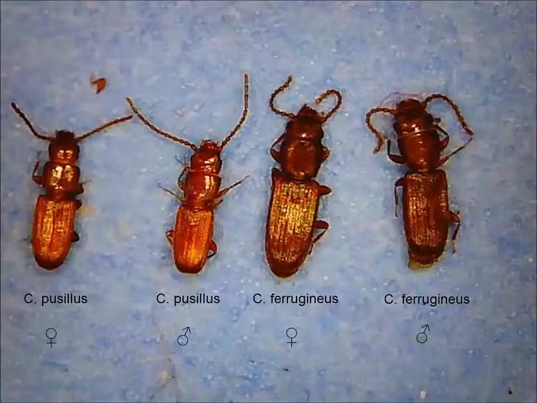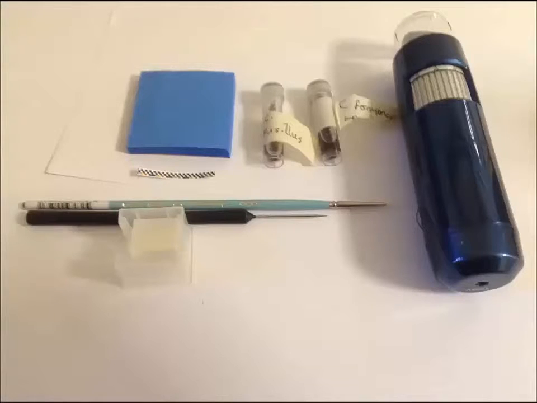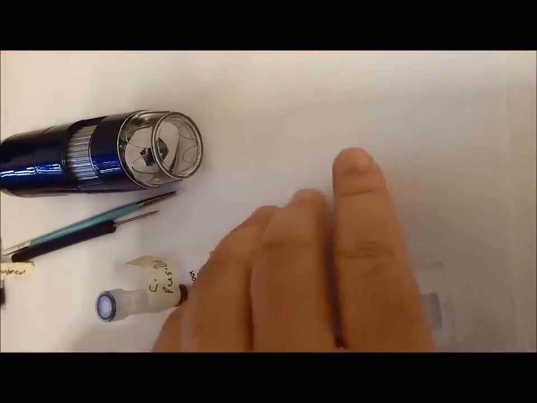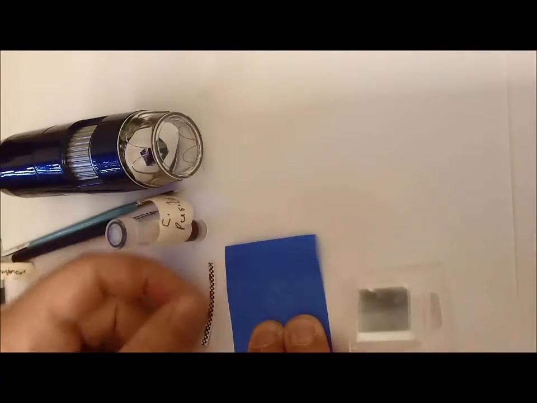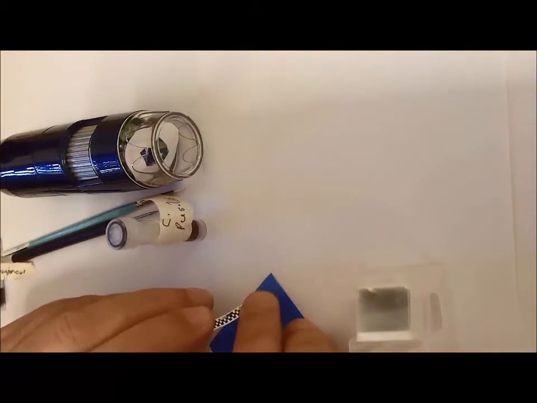The equipment I'm going to use is this microscope, some blue post-it notes, a scale bar, dissecting needle, and a brush. Now, what I'll do first is put a post-it note sticky side up, and I'll place a scale bar on there. The first thing I want to do is to get a measurement of the size of these things.